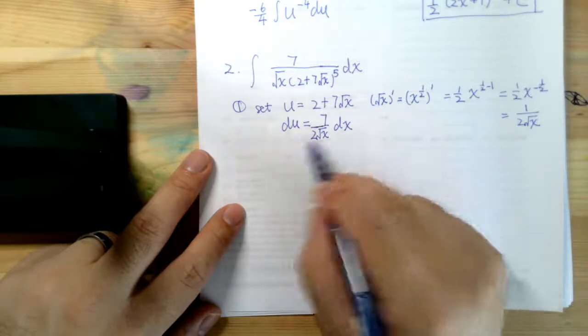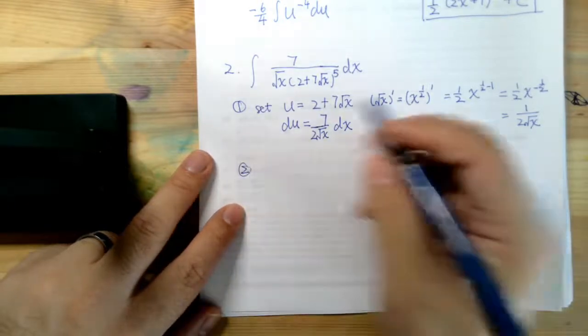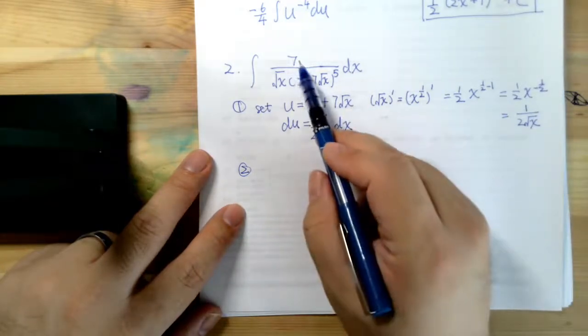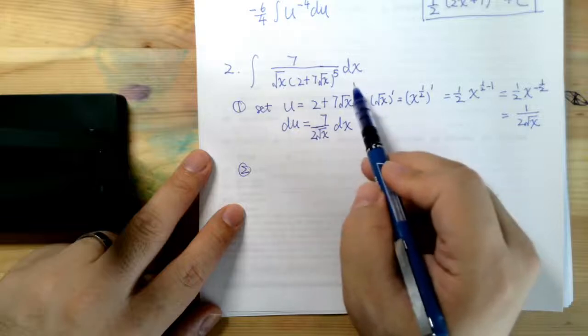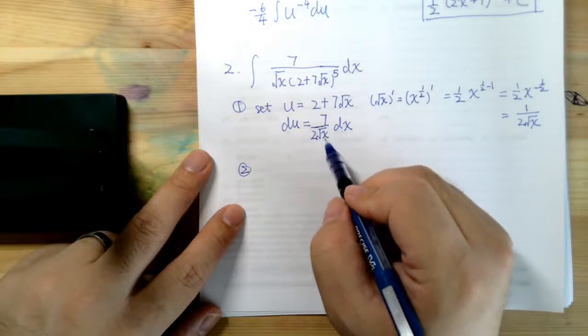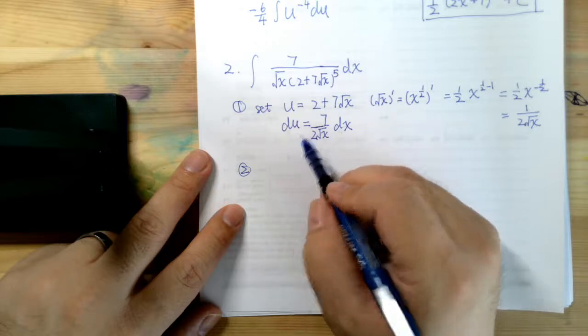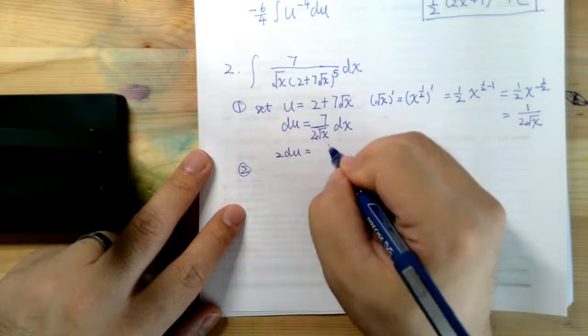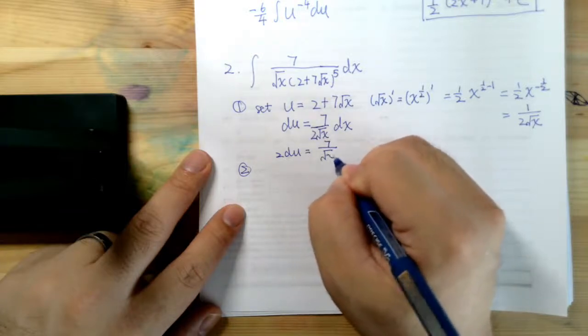That's our du. So with this, we can make our substitution. First of all, guys, you can see that we have 7 over square root of x dx, but I know that 7 over 2 square root of x dx equals du. So very easy to get that: 2 times du equals 7 over square root of x dx.